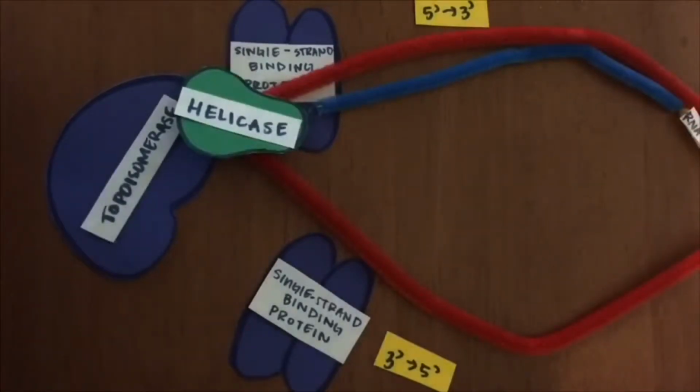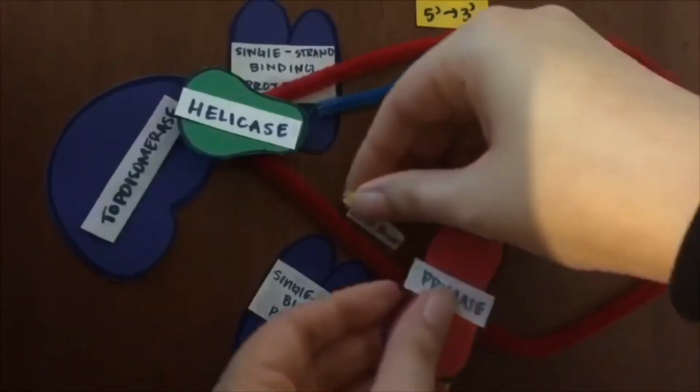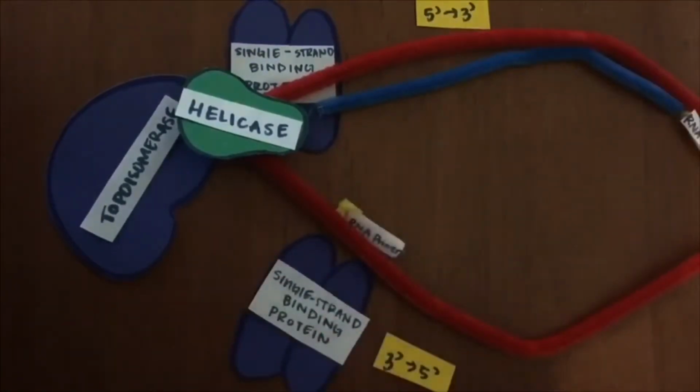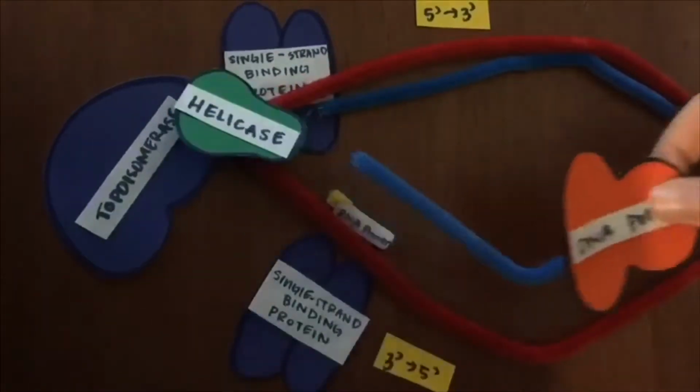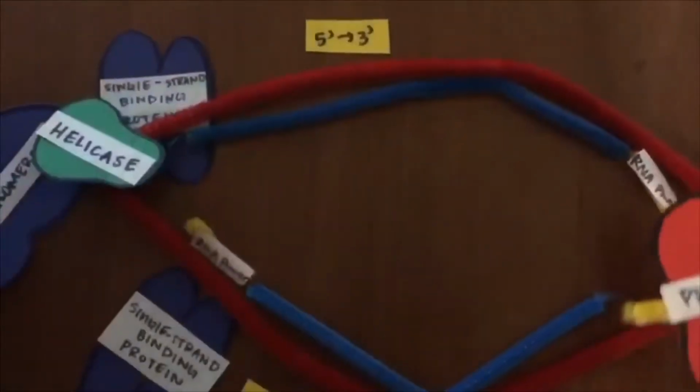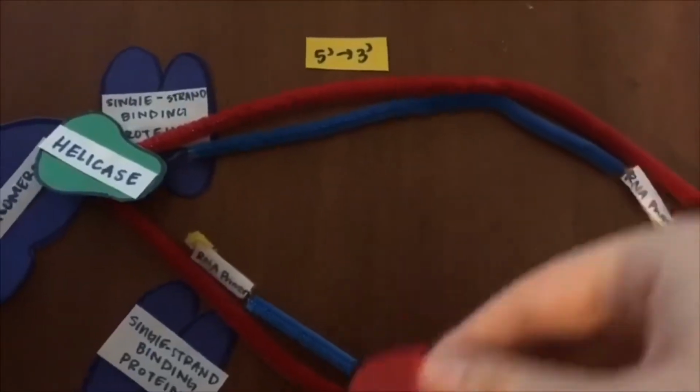The lagging strand runs from the 3' end to the 5' end. This is where the DNA polymerase III starts its copying process and moves backwards towards the 3' end. This is why this process occurs in segments again and again. These sections are called Okazaki fragments.